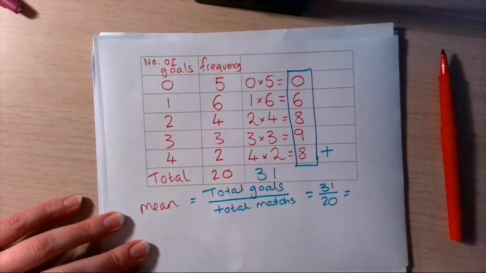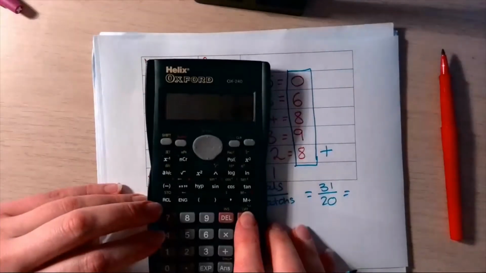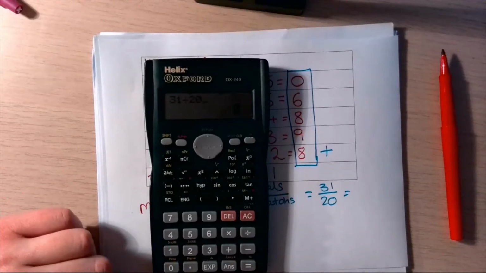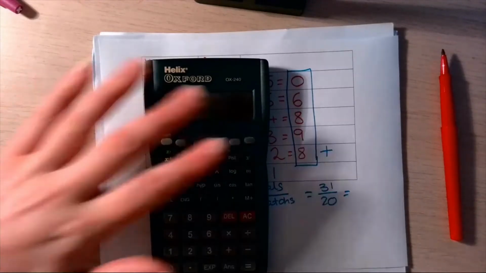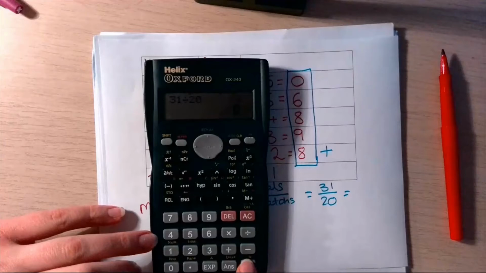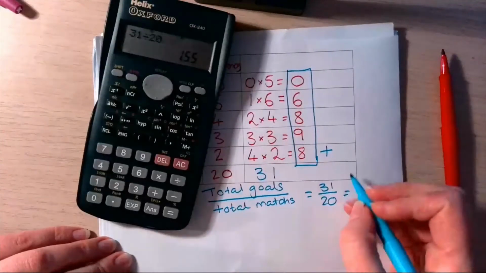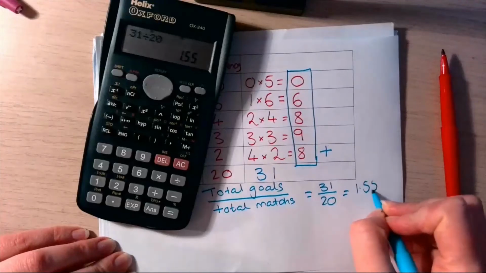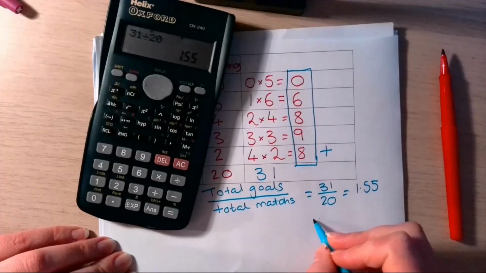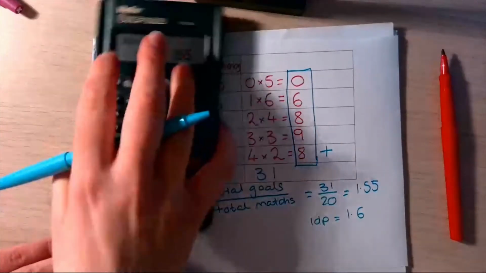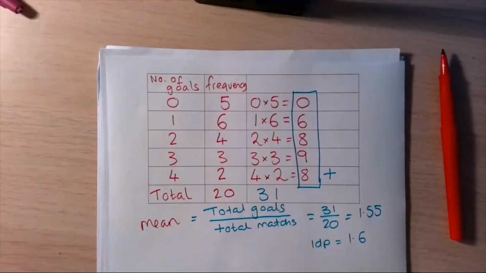which is, I've got my calculator ready now. Can we just about see that? I think 31 divided by 20. I really do think they need to invent a backlit calculator at some point because they're very hard to see sometimes. So that gives us 1.55. Okay, we might round that to 1 decimal place. 1.6. Now then, does it look reasonable?